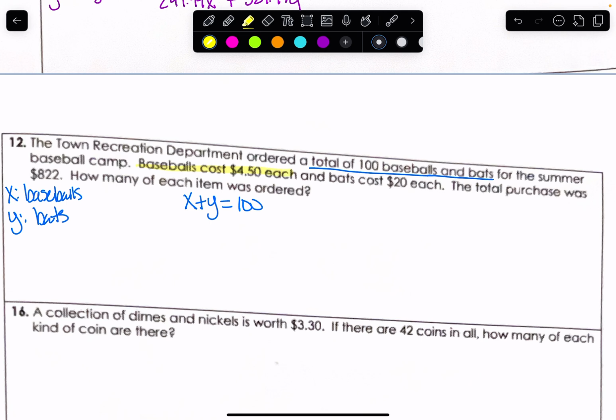Over here, they're telling us how much each one costs. Baseballs are $4.50 each, bats are $20 each. So that means my next equation should say 4.50x plus 20y equals 822. Those are your two equations. You need to eliminate one of those variables and solve for the other one, all right?